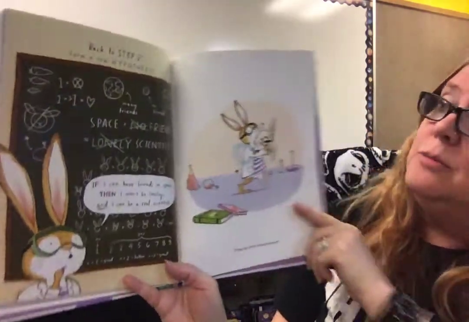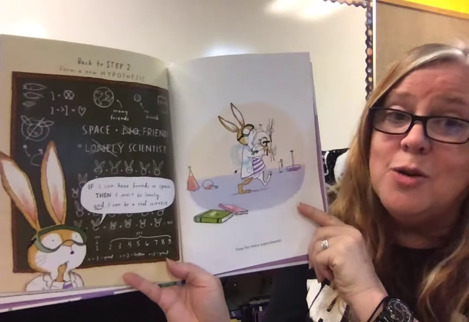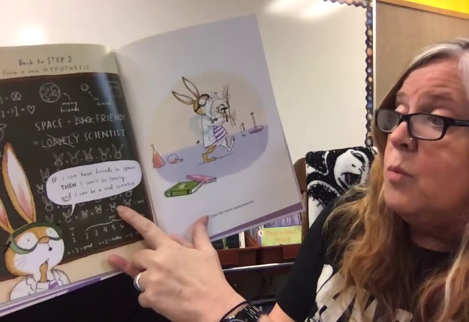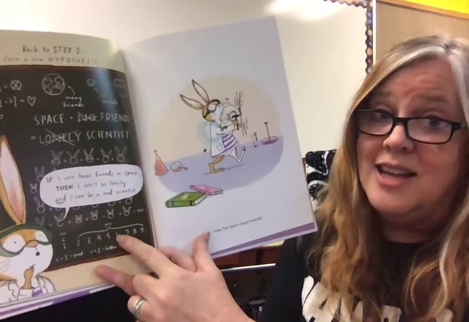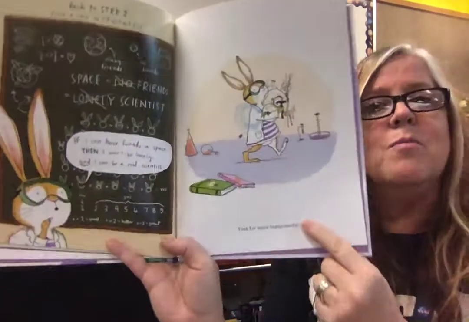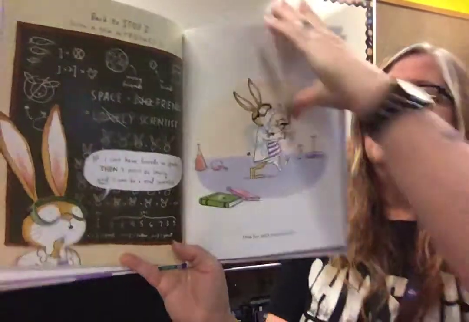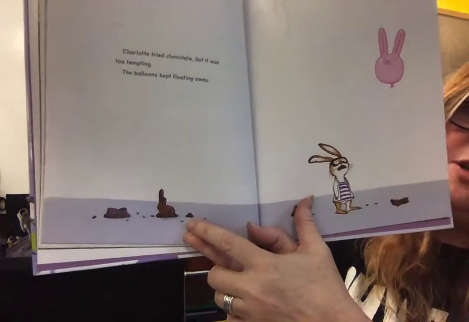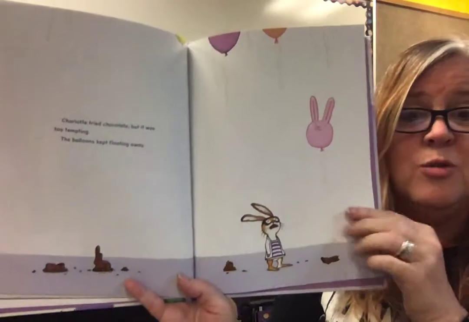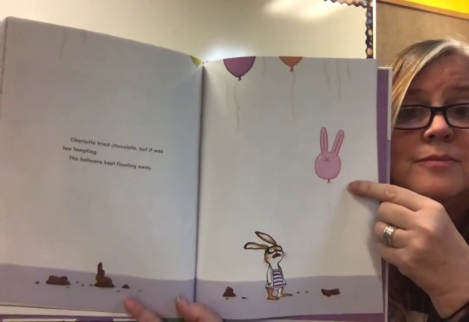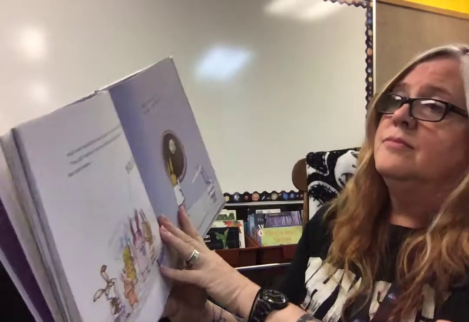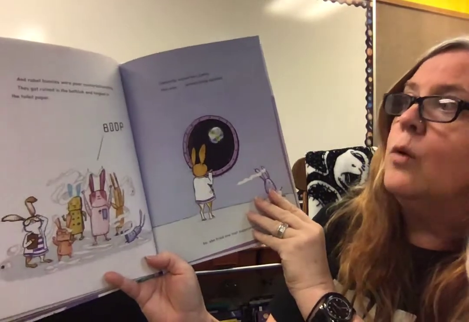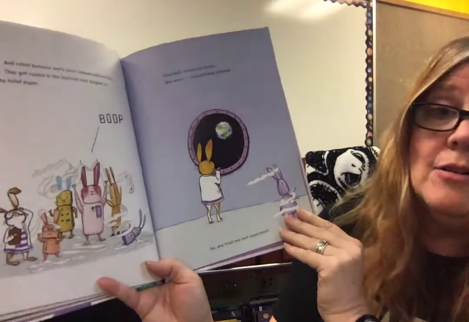Back to step 2. Time to form a new hypothesis. If I can have friends in space, then I won't be lonely and I can be a real scientist. Time for more experiments. Charlotte tried chocolate, but it was too tempting. And the balloons just floated away. And robot bunnies were poor at making conversation. They got ruined in the bathtub and tangled in the toilet paper.